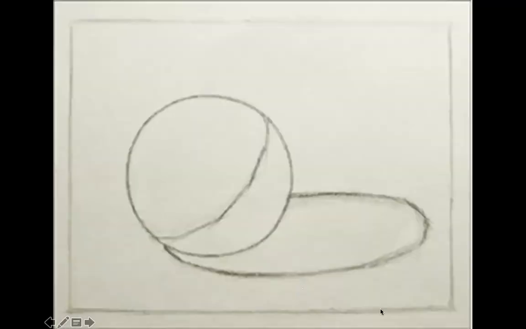So these are two very poor quality images that I screenshotted from a video. This is the beginning of a drawing of a sphere, not exactly the same sphere, but very similar. And we're going to be doing something like this as the start of our egg. So this is the beginning of the drawing of a sphere.